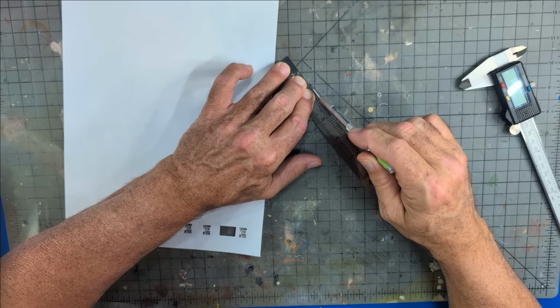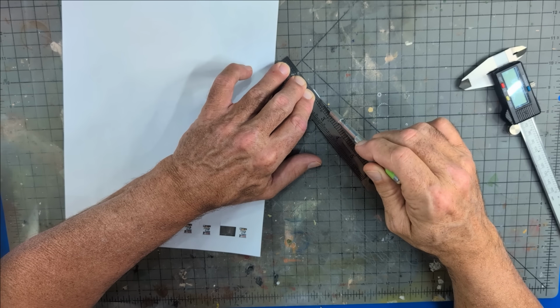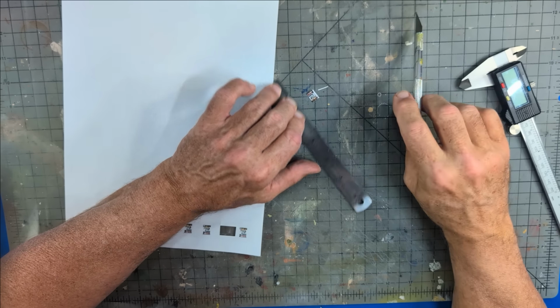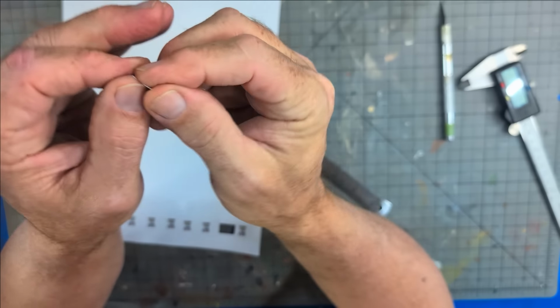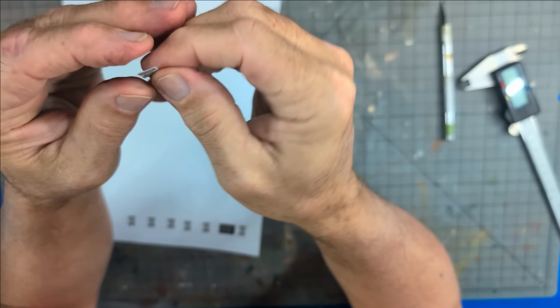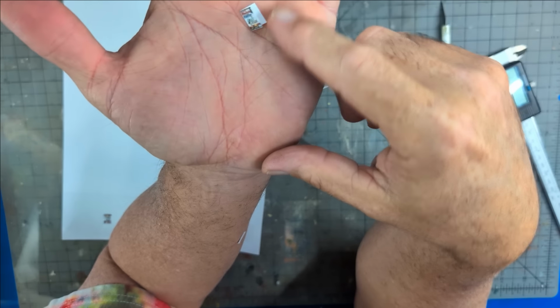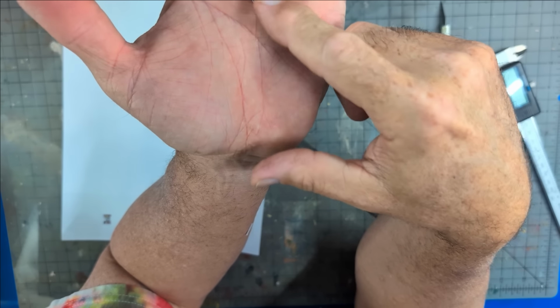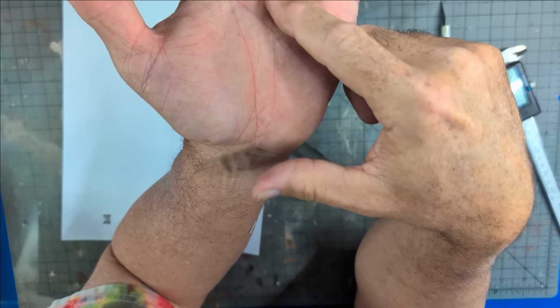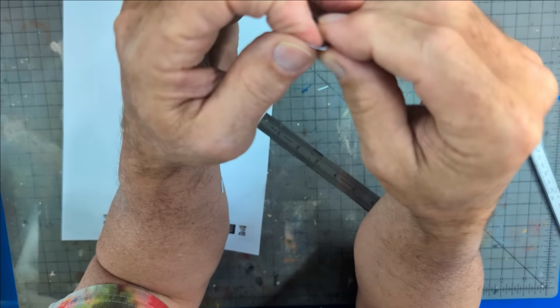It'll tell you when it's through. There. Okay. There. But, so you'll see that it doesn't want to stay shut. So that looks a little odd. So we'll need to fix that.